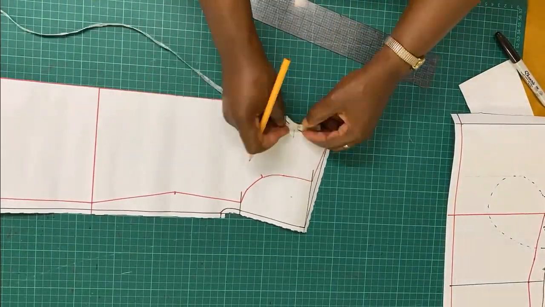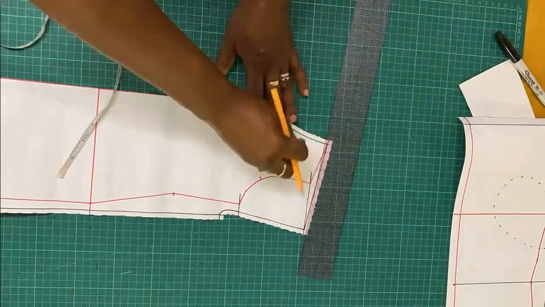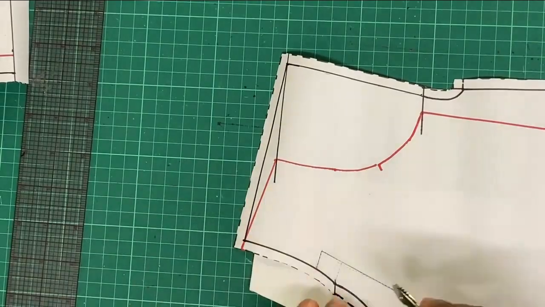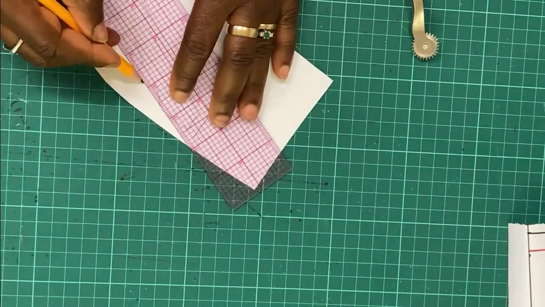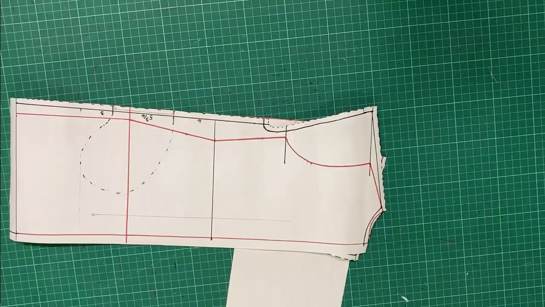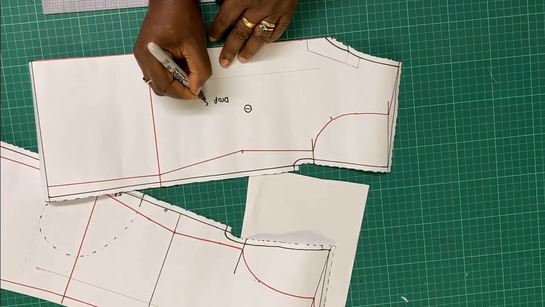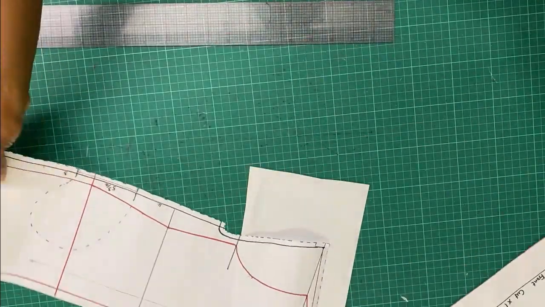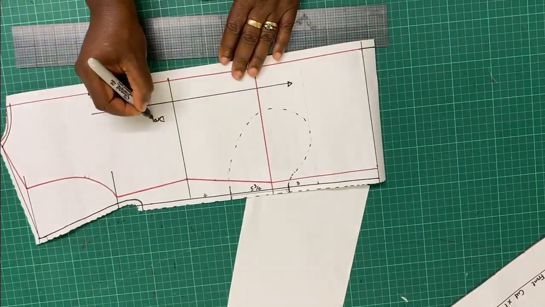Mark the front neck facing plan. Then go ahead and trace this onto fresh piece of paper and apply seam allowance and then cut it out. Now let's go ahead and label all our pattern pieces so far and mark their grain lines as well as number them.